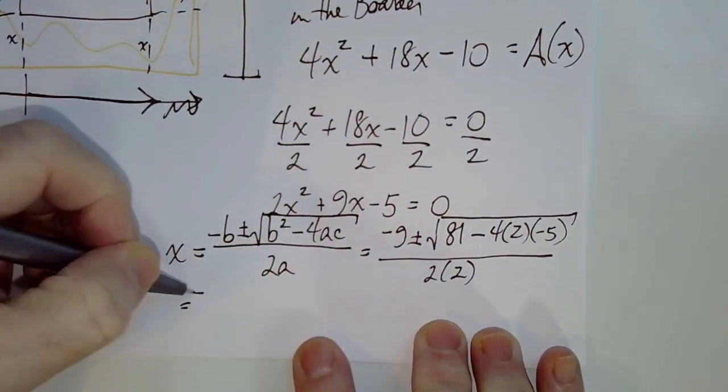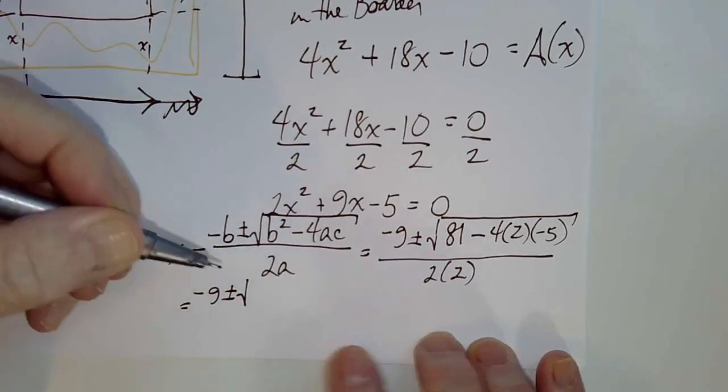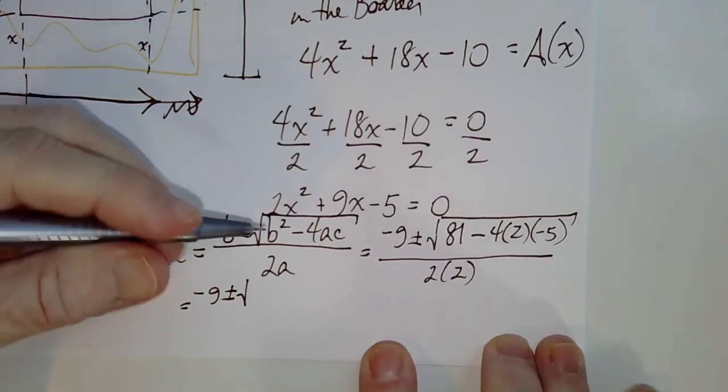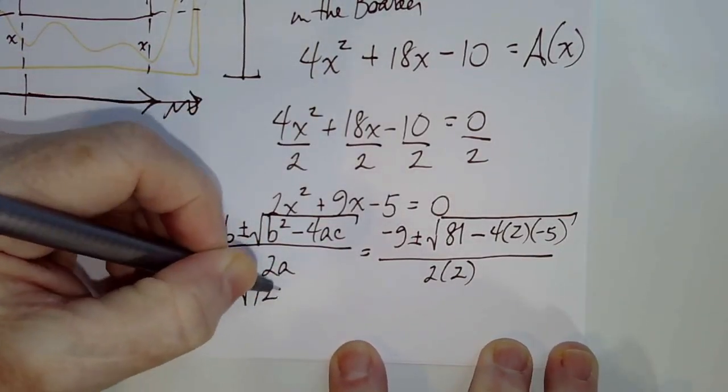So let's see. Negative 9 plus or minus the square root of 81 plus, that's 20 times 2 is 40. 81 plus 40 is 121.